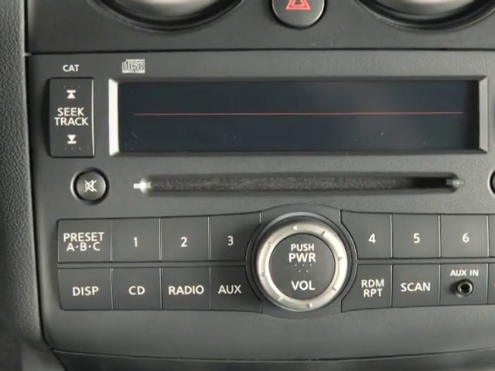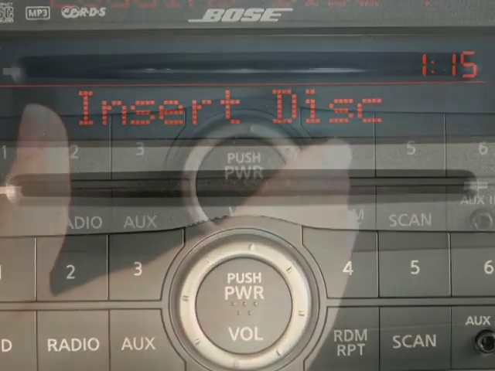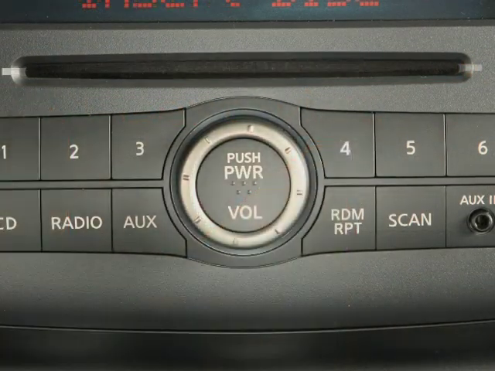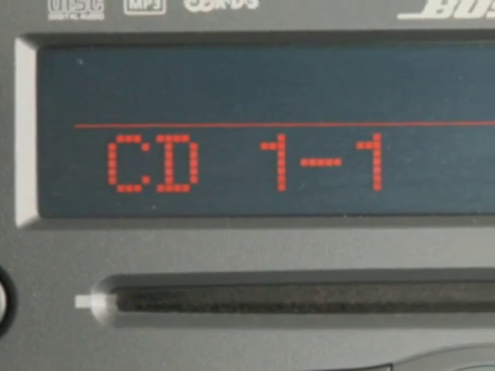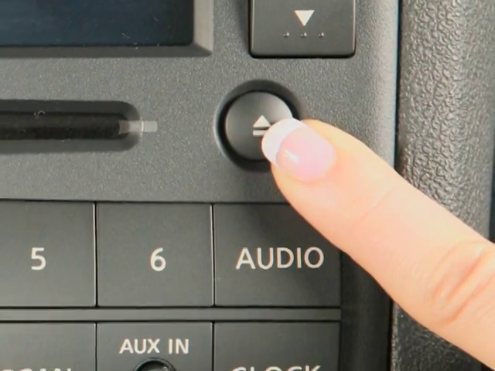To load a CD into a single disc player, simply insert the disc into the slot. The CD will automatically be pulled in and start to play. To eject a compact disc, press the CD eject button.